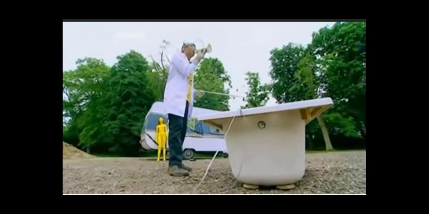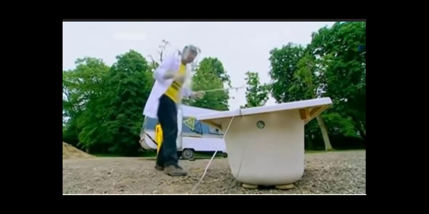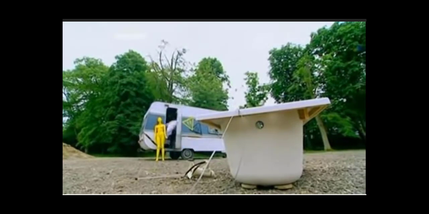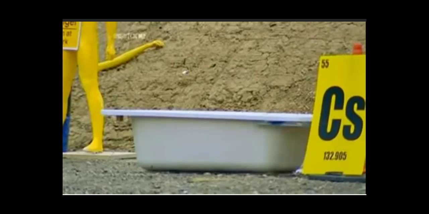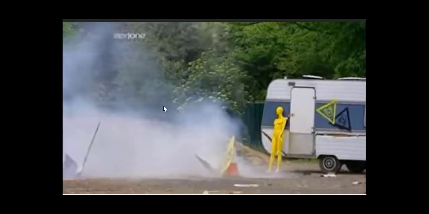Okay, John, go for it. Warning, warning, warning. Extreme danger. Clear the area. As our cesium sinks in the water, the rapid generation of hydrogen gas should produce quite an explosion. And it does.